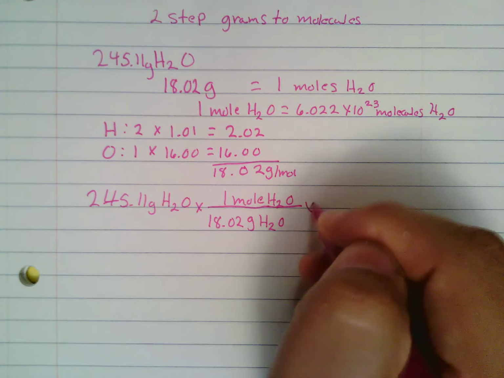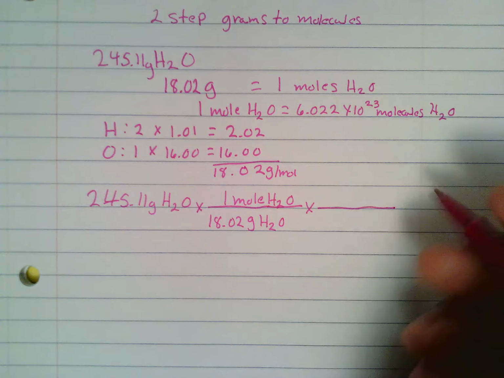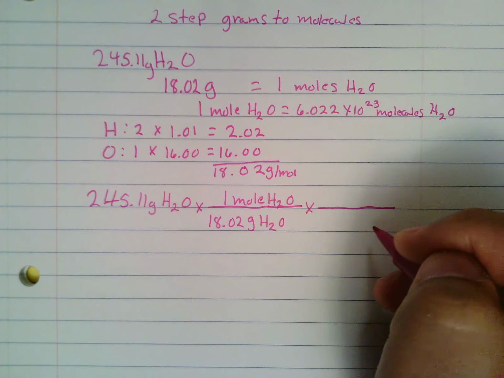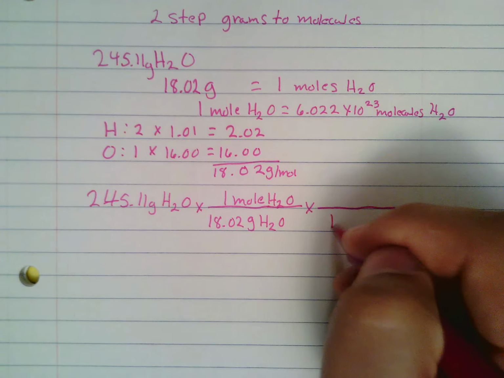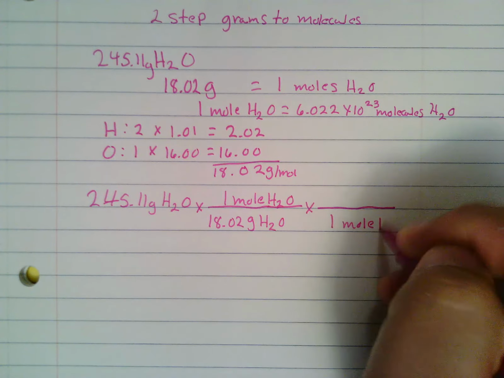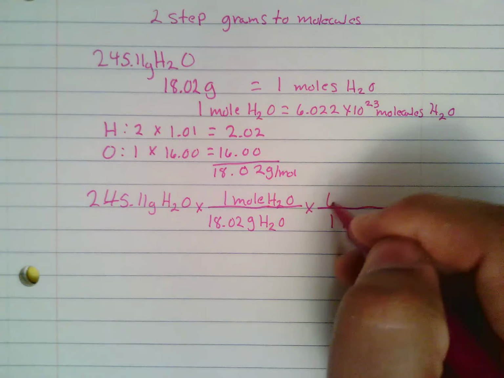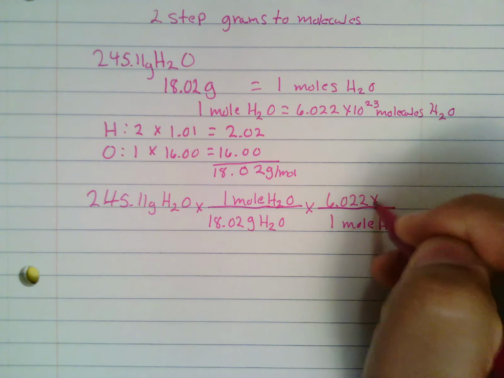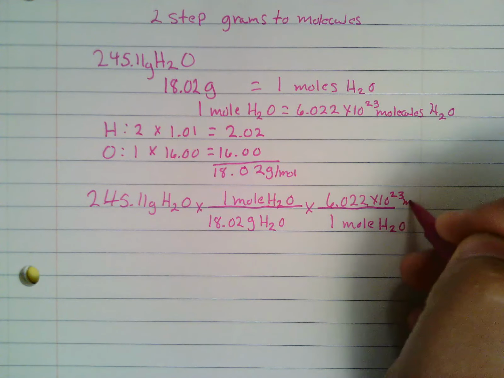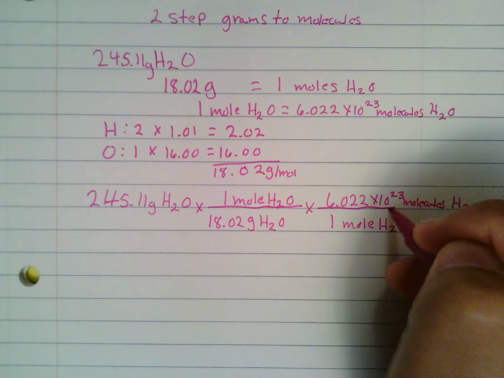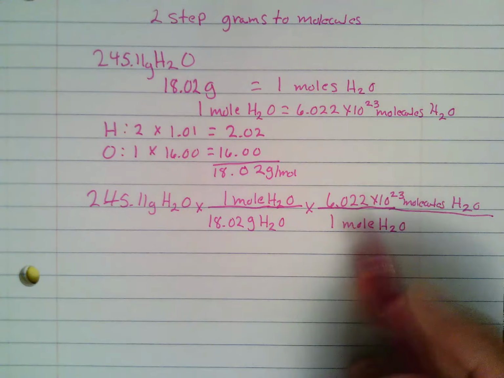And then we continue because we're going to do one long problem here. Now moles is up top, so that has to be opposite of it. We need to now put moles on the bottom. So this should be 1 mole of H2O. And our next conversion is to get what we want in the end, which is molecules. So we would then use Avogadro's number, 6.022 times 10 to the 23rd molecules of water.